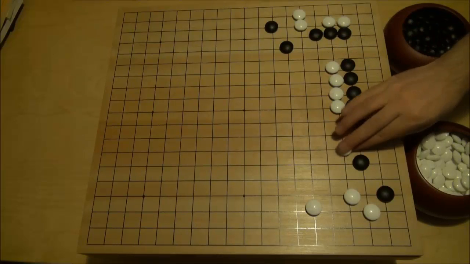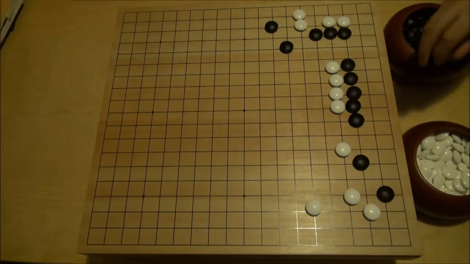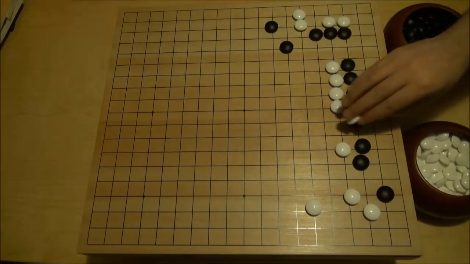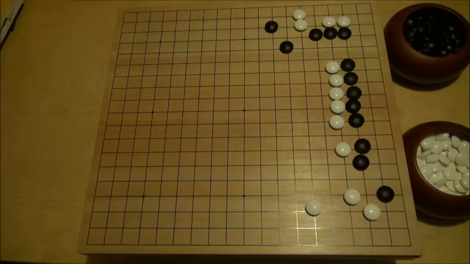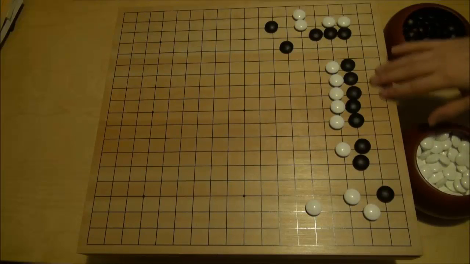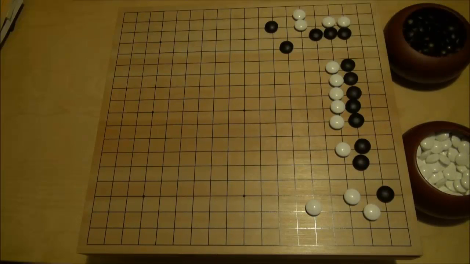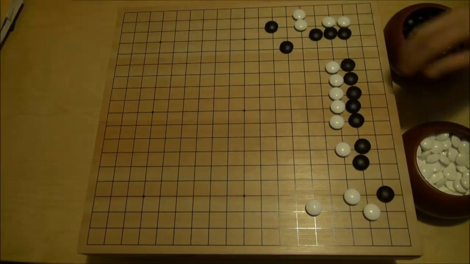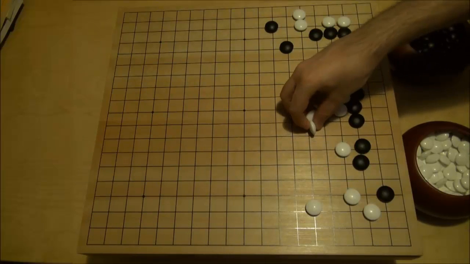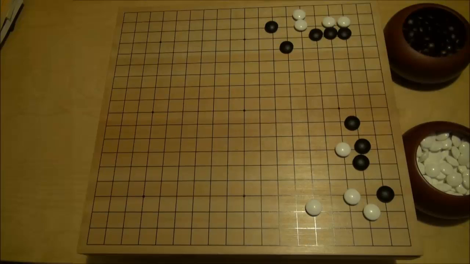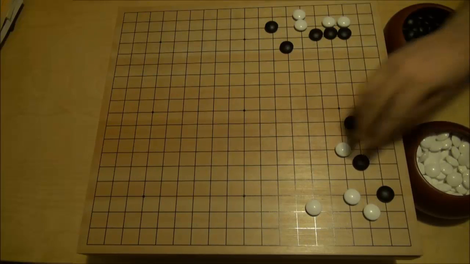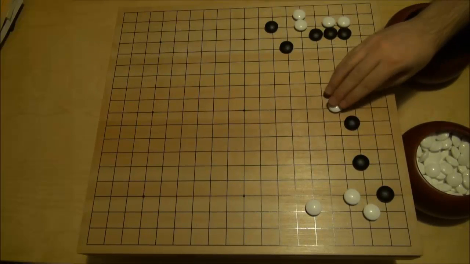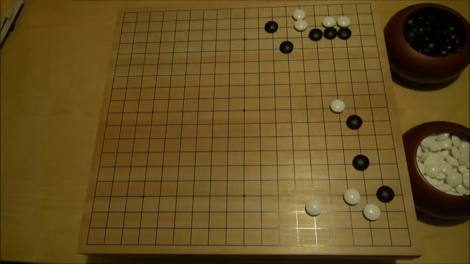I mean, white can probably even play something like this, and you can see that the wall is very nice and black is in second line territory, and this wall isn't doing anything. So this is terrible for black. So of course black can't play like that. And pretty much no matter what black does, it doesn't work that well.